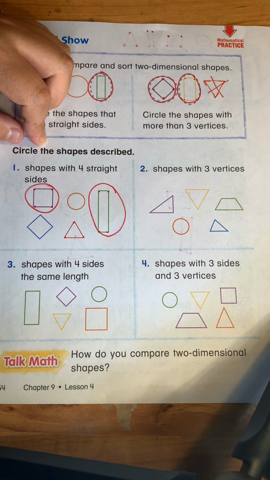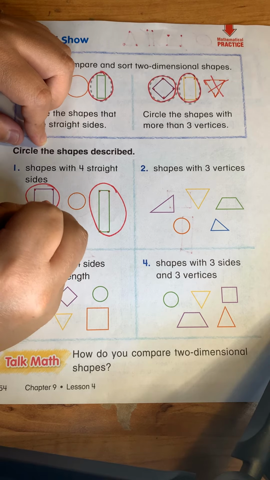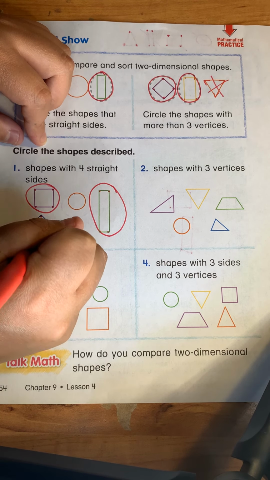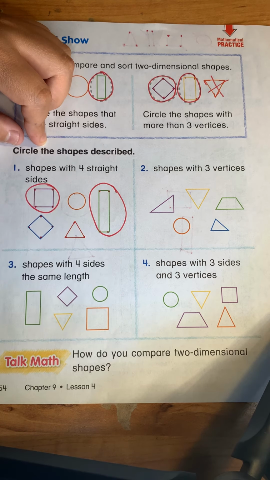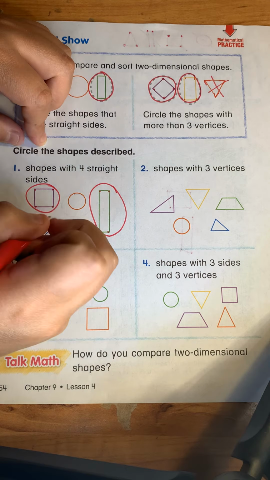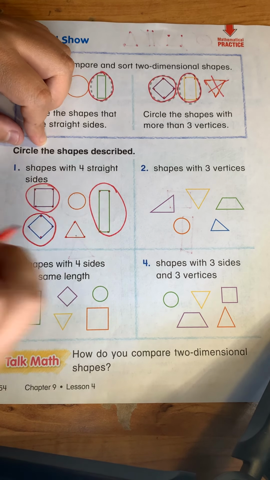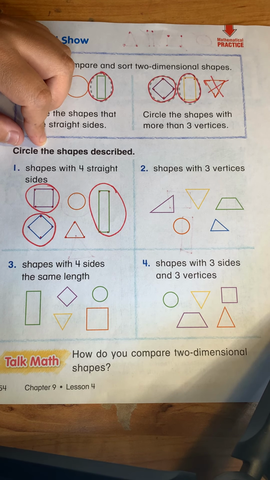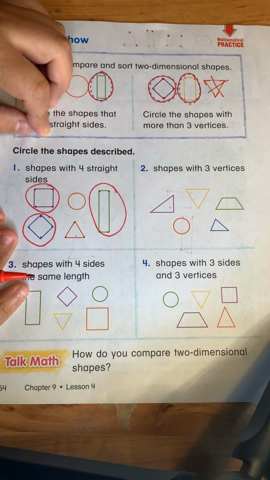Now let's look at the other object. Ready? Let's count. 1, 2, 3, 4. Oh, 4 is our magic number, right? And so this one has 4 sides, and it's definitely the shape that we are looking for. So I'm going to circle it, just like that. And we're done with number 1.